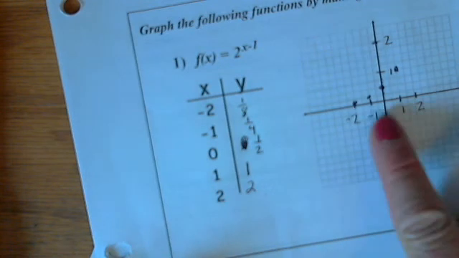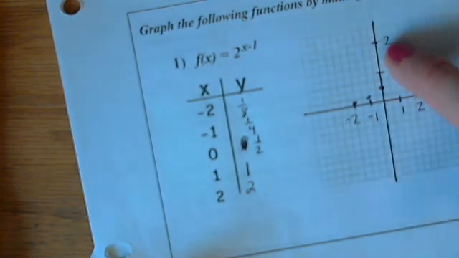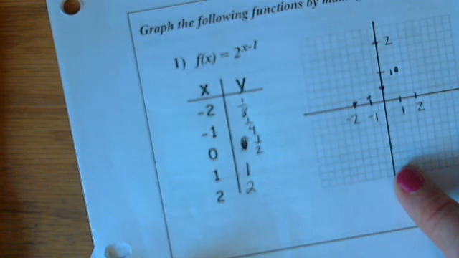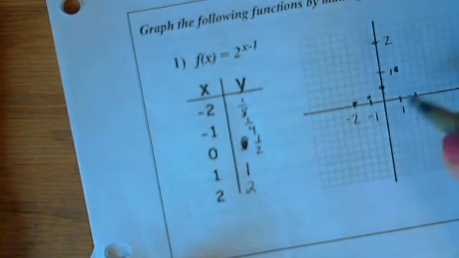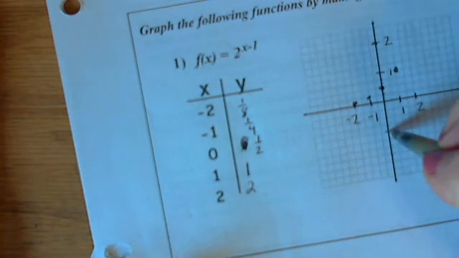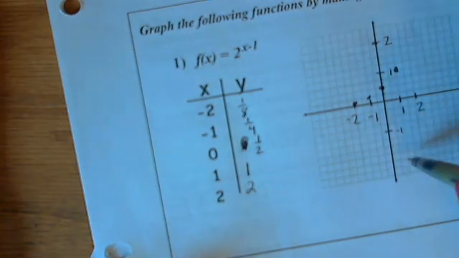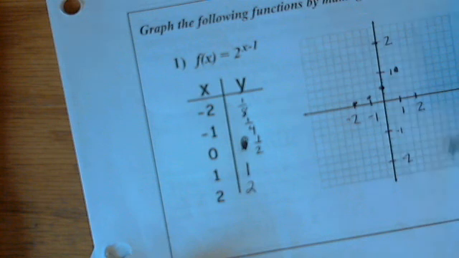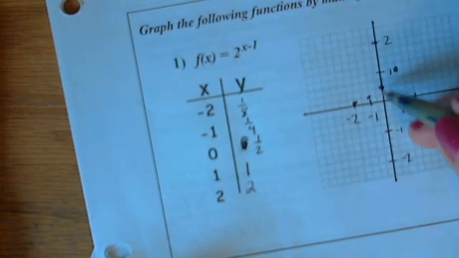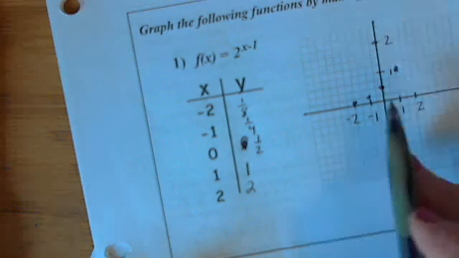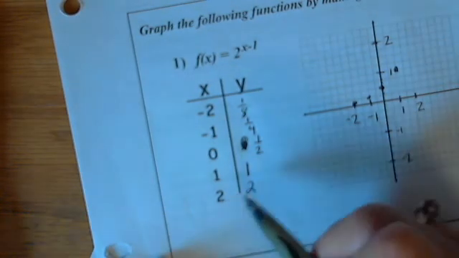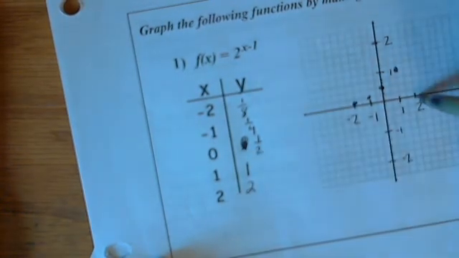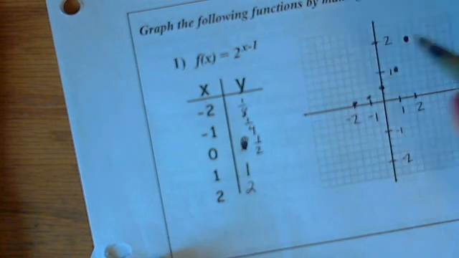By the way, notice I did not use the same scale on the x-axis as the y-axis, and that's perfectly fine as long as you're consistent all the way along the axis with the same numbering system. For instance, if I was going to go negative, this would be -1. This would be -2. I don't need the numbers, but my y-axis has a consistent scale, my x-axis has a consistent scale, but this scale doesn't match this one, and that's okay. Alright, last point, 2, 2. So go right 2 and up to 2.